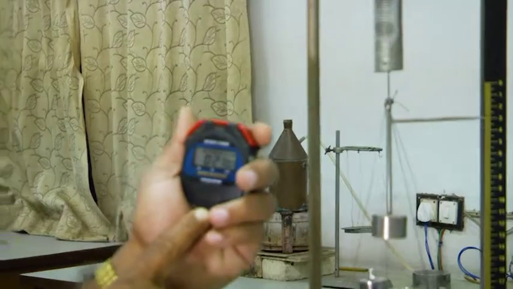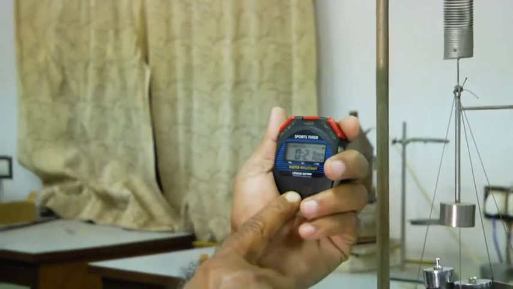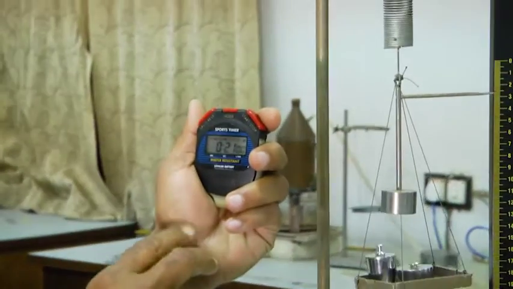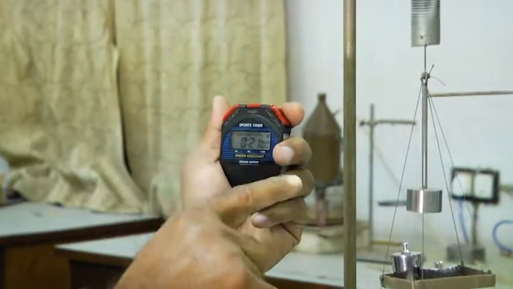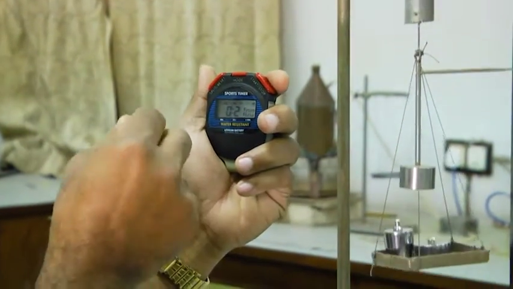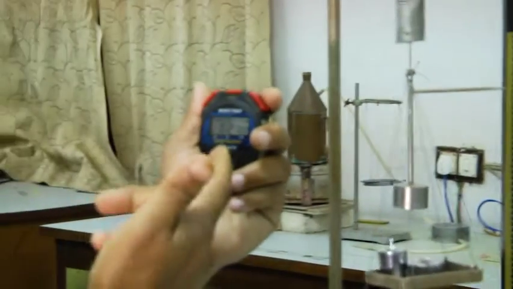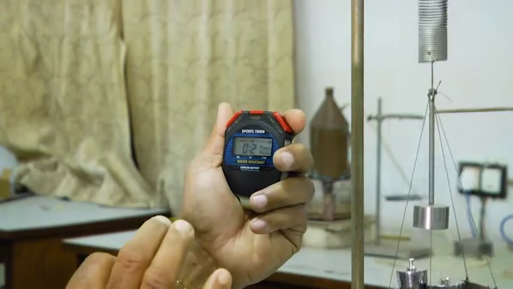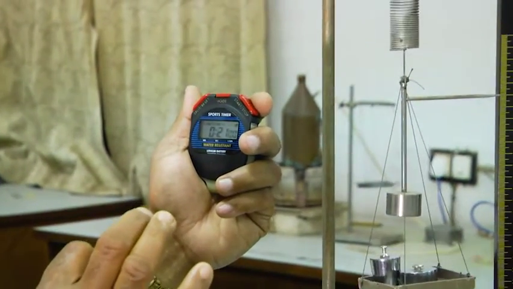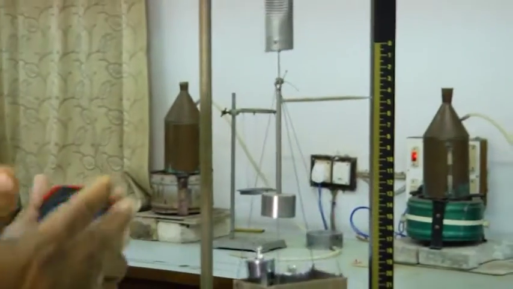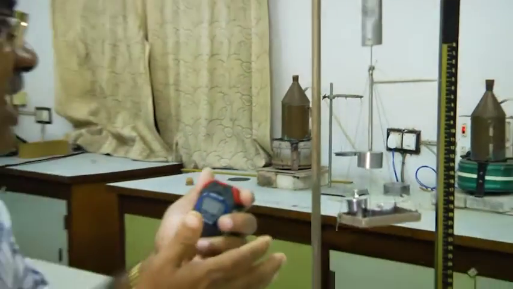So, here for 30 counts, this reading is 21 seconds. So, in 21 seconds there are 30 oscillations. For one oscillation, what is the time? 21 divided by 30, right? That will be the time period. This way, for different masses we should repeat the experiment.